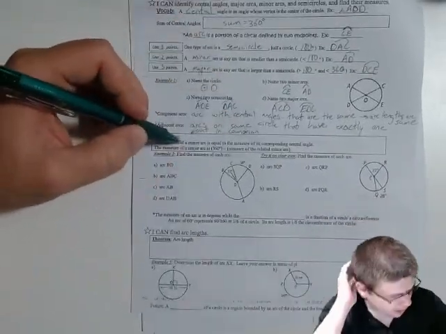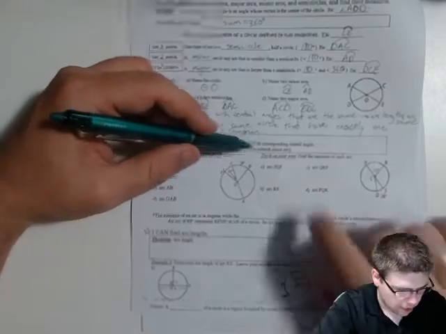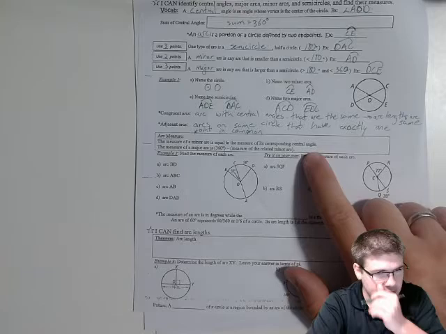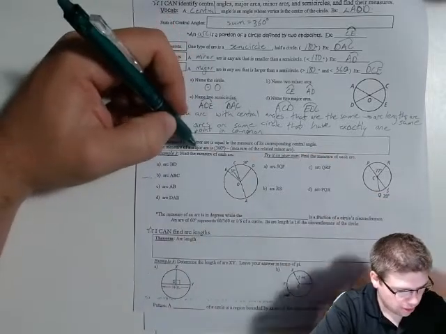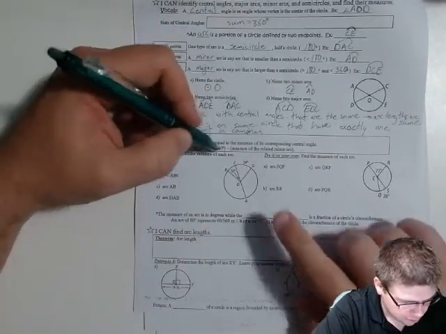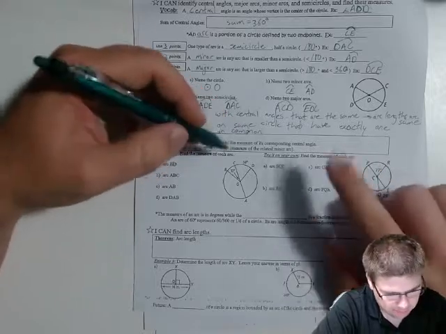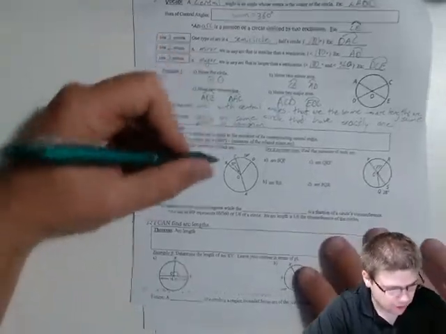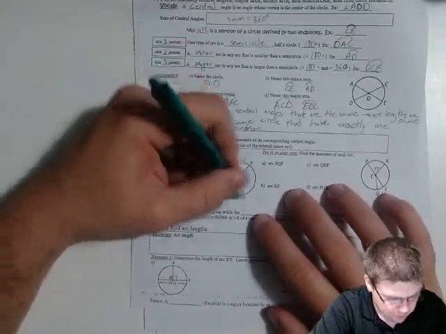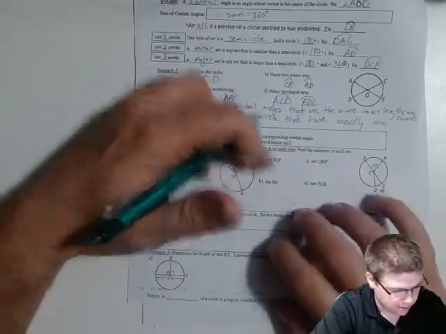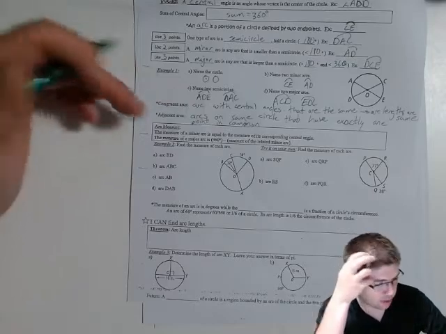The arc measure of a minor arc is equal to the measure of its corresponding central angle. The measure of a major arc is 360 minus the measure of the minor arc related to it. So it's kind of just the proportion of 360 degrees for that angle measure.